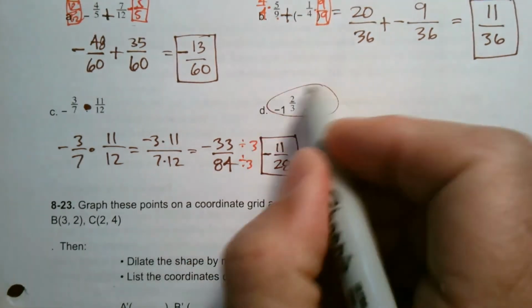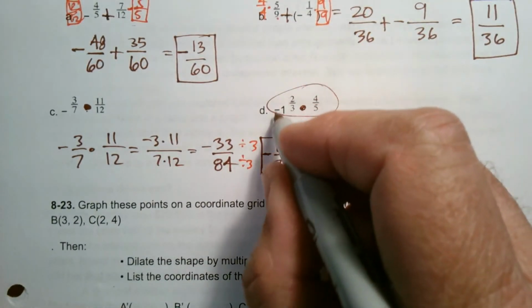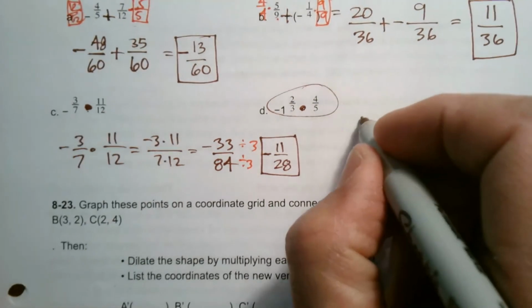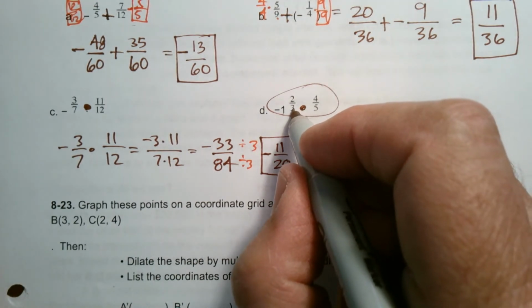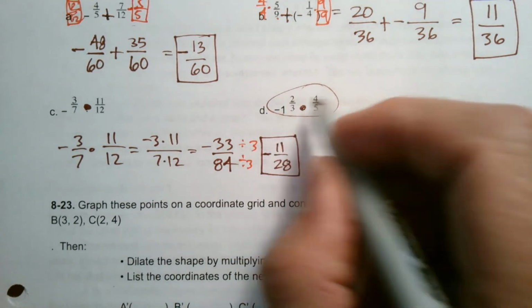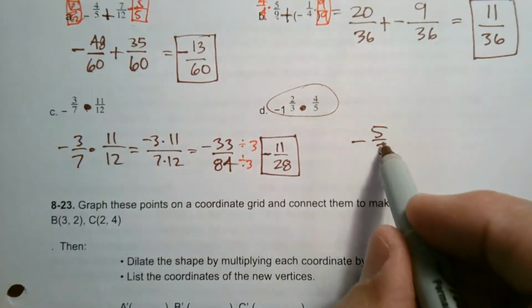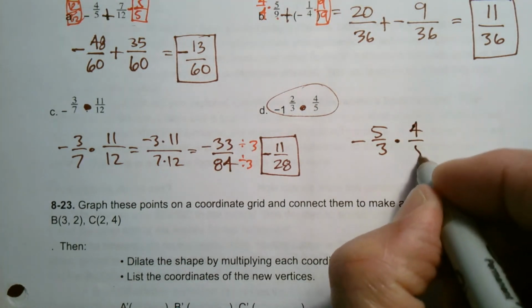When I multiply these, one thing I need to do before I multiply is to convert any mixed number. This is negative 1 2/3. I'm going to make that into a single fraction: you multiply the denominator times the whole number plus the numerator. That's the same thing as 5/3. So negative 1 2/3 is negative 5/3 times 4/5.